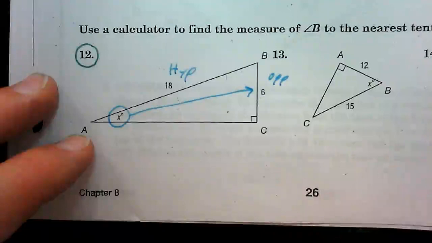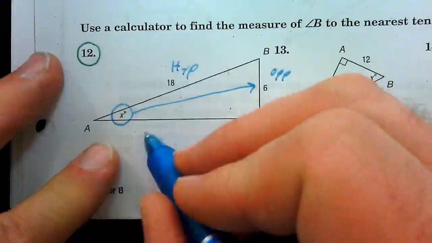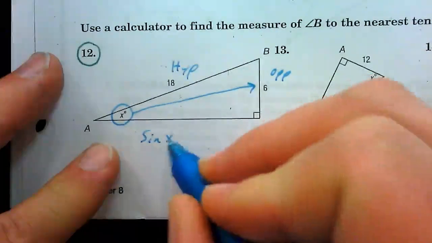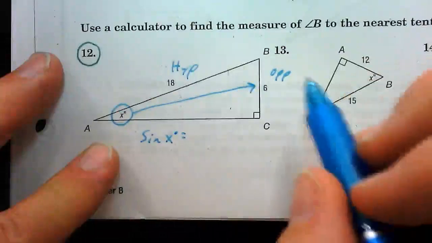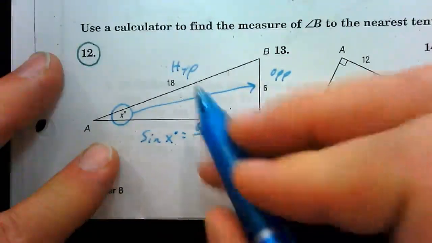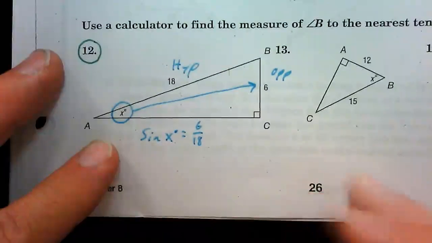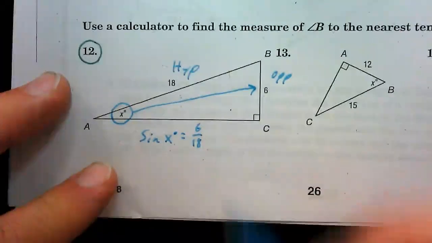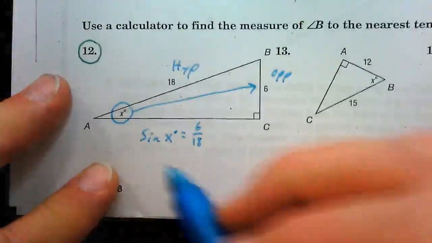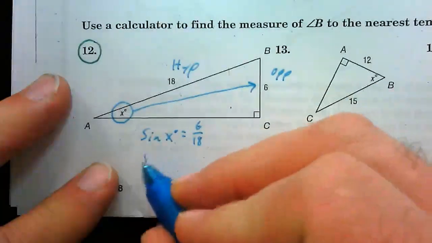Now, setup is pretty much the same as the last problem was. Although I don't know my angle measure. So when I write this out, I have sine of x degrees equals opposite 6 over hypotenuse 18. Now, if you want to reduce this side, you can. Again, you don't have to. I could plug it in just like this. Or, if you want to change it to a decimal, well, 6 over 18, that's 1/3, or as a decimal, that's 0.3 repeating.